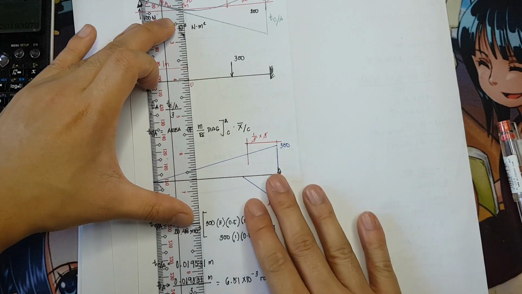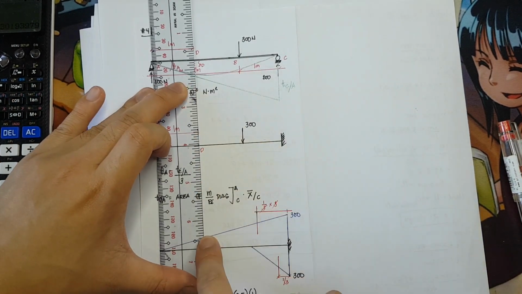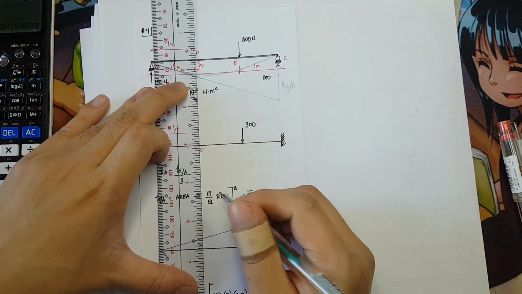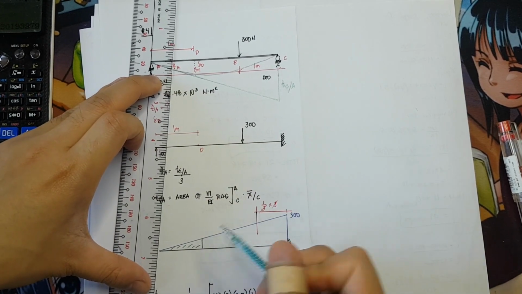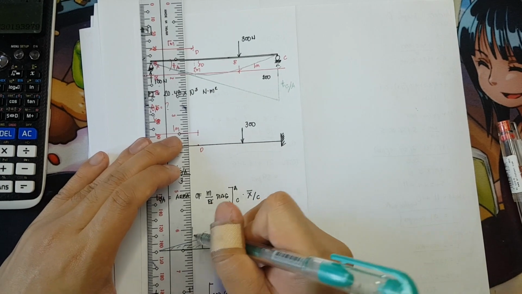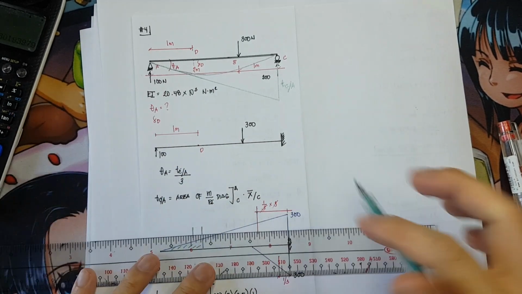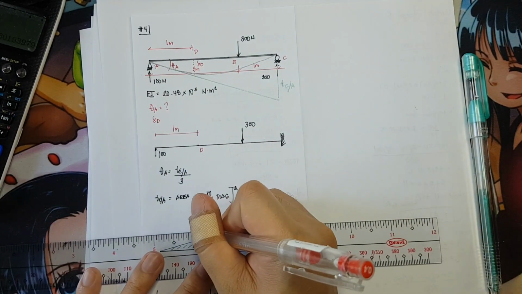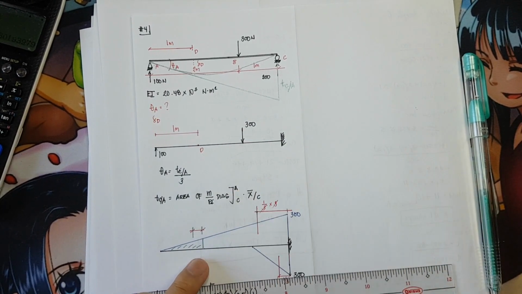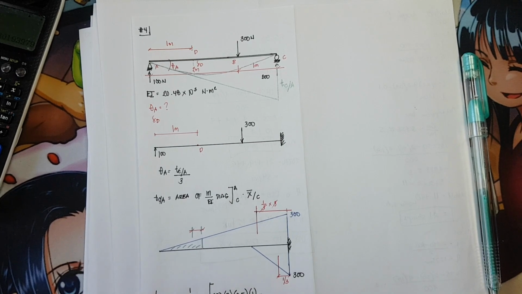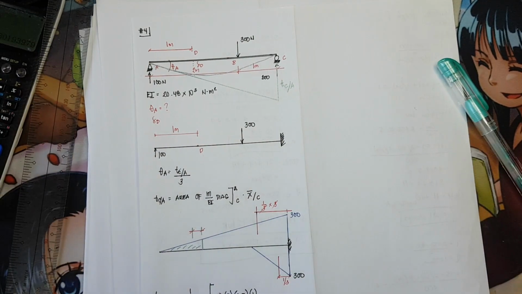So if I am to project that to our diagram, it will only be this. So the area times the lever arm. Ito lang yung lever arm natin because we are evaluating D.